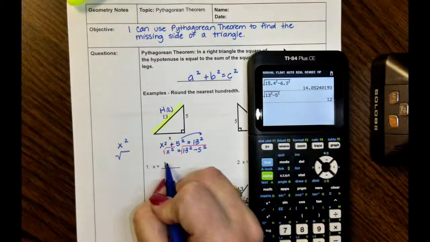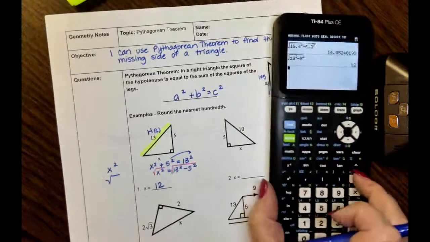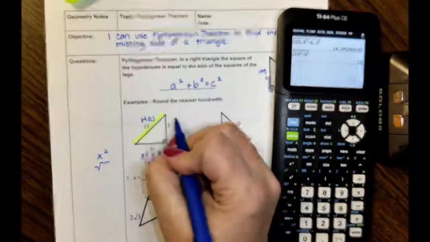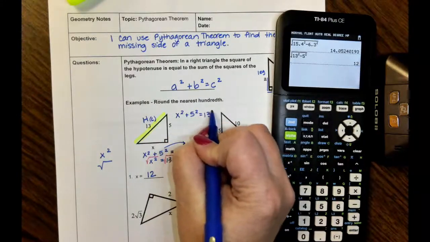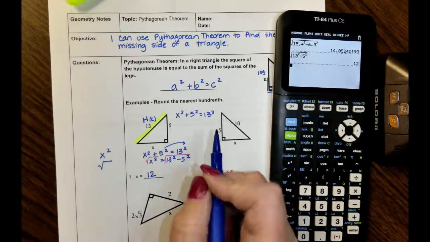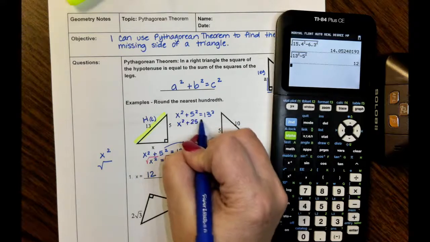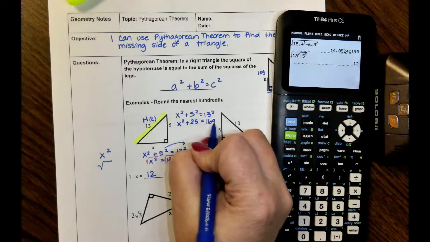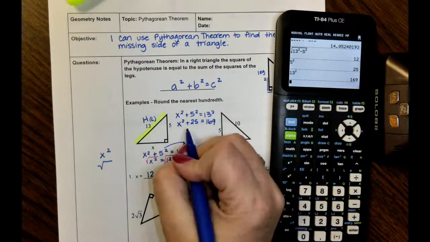Now, another way that you could do it, and this is really important, is to do this in pieces. I can take x squared plus 5 squared is equal to 13 squared. Order of operations says that you square them first, so x squared plus 25 equals 169. 5 squared is 25. 13 squared is 169. Now subtract 25 from both sides.